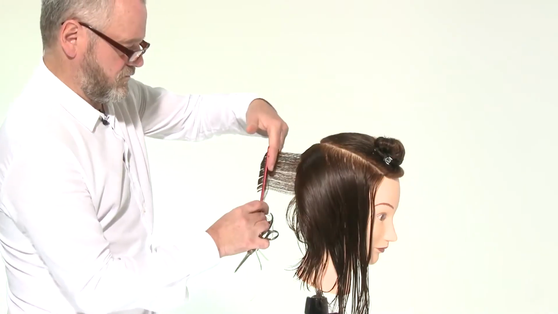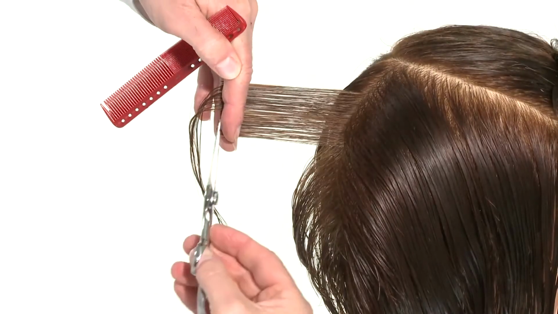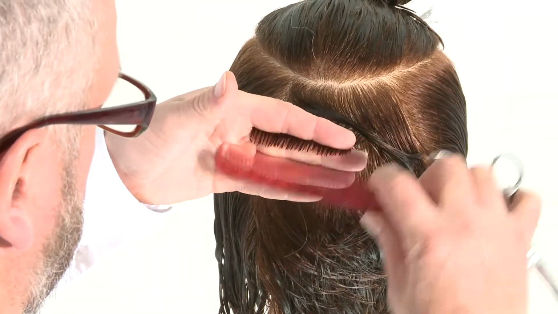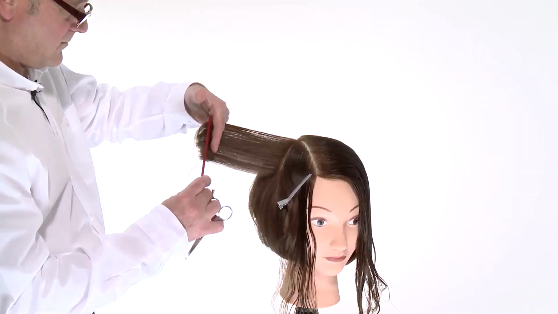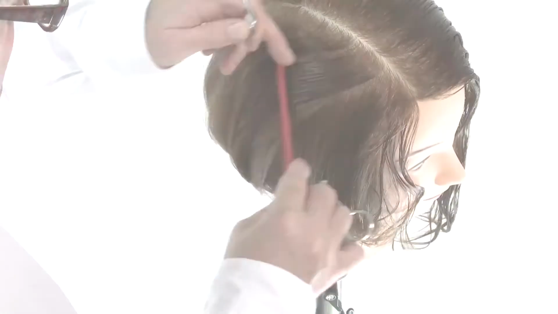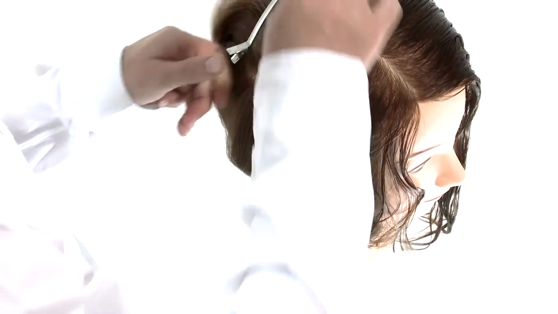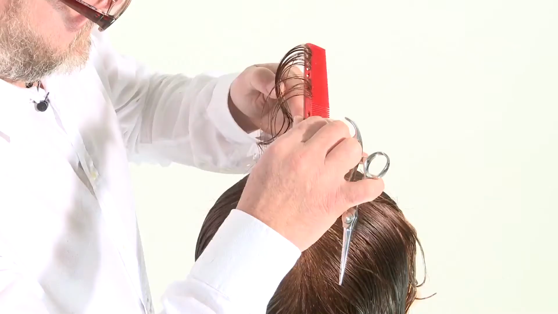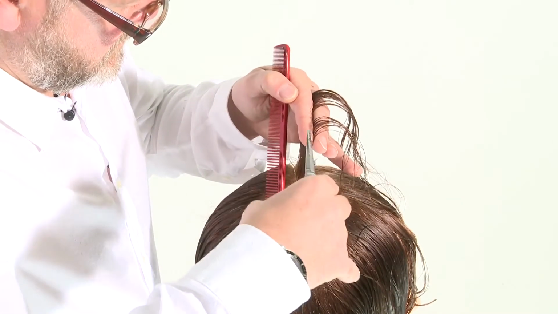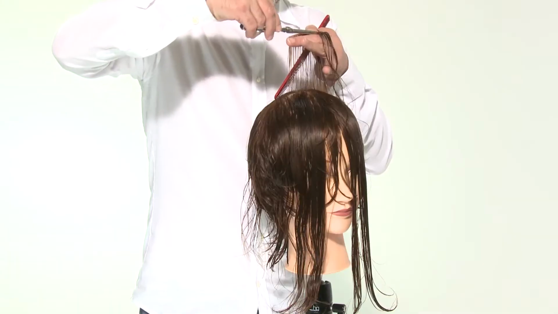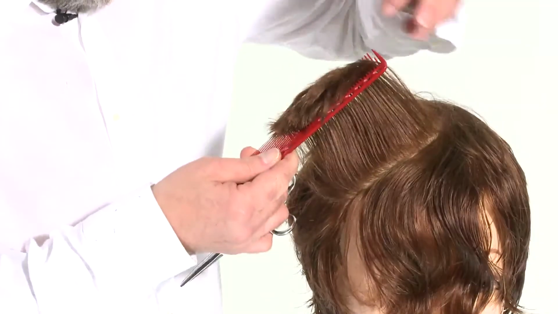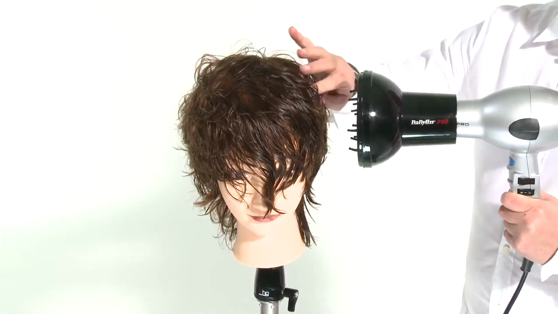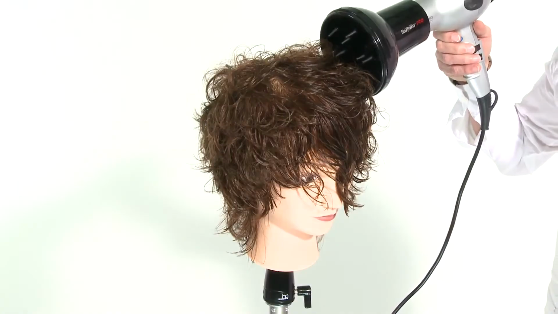For example, if you've cut in vertical sections, you would check horizontally. With diagonal graduation, you check the opposite way diagonally. With horizontal sections, you check vertically, 90 degrees, perpendicular to the original cutting line, and check all the hair is following the same line and refine where necessary.